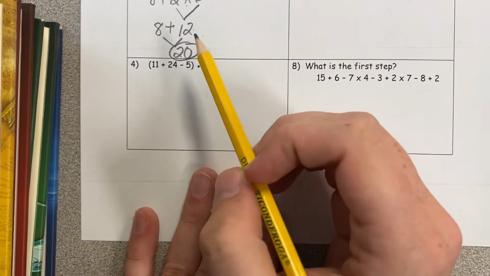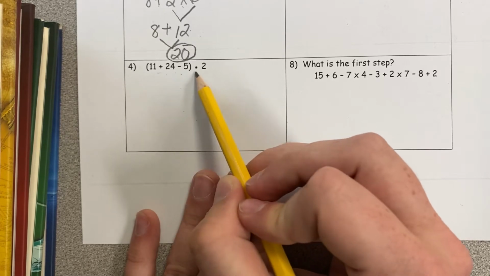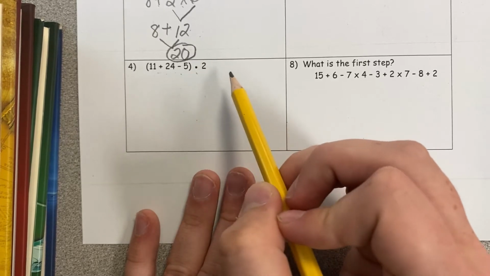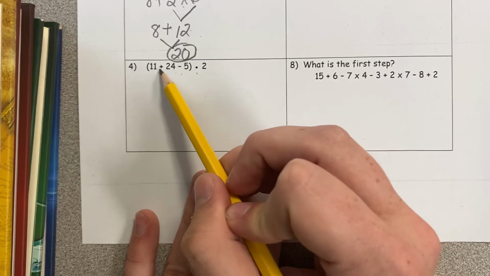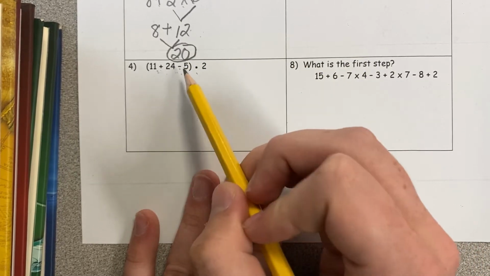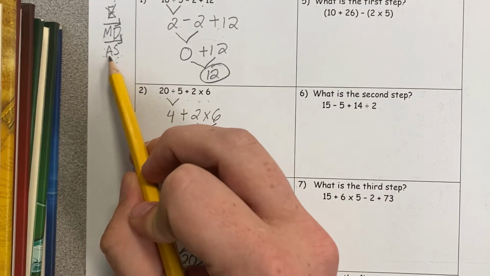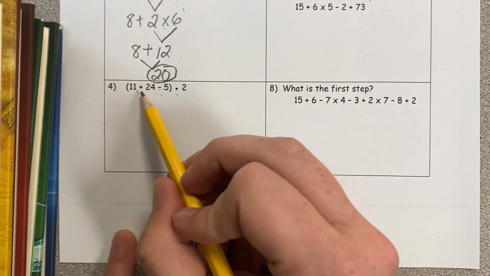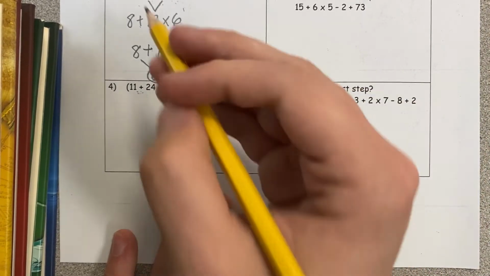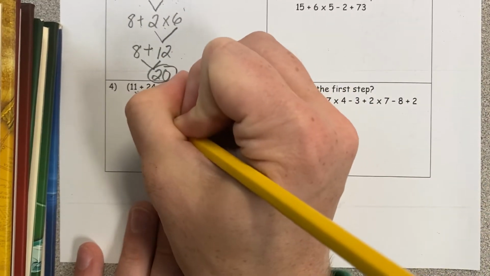Now this one, we finally have some parentheses. So we have 11 plus 24 minus 5 in parentheses, and then times 2. So remember, parentheses is always first. Since I have different operations in the parentheses, I need to look and see which one would come first. So when I look up here, I know addition and subtraction is from left to right. So I'm going to do 11 plus 24 first. And when I do that, I get 35.